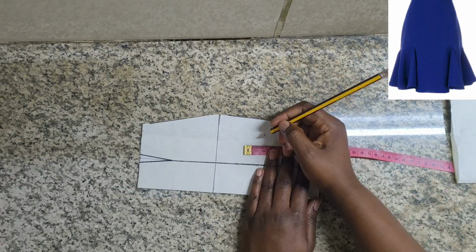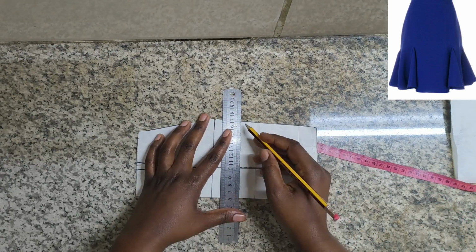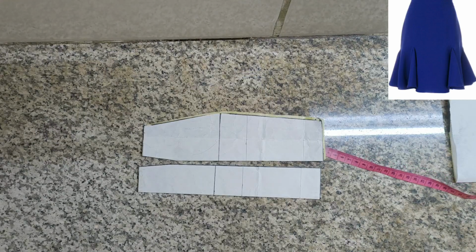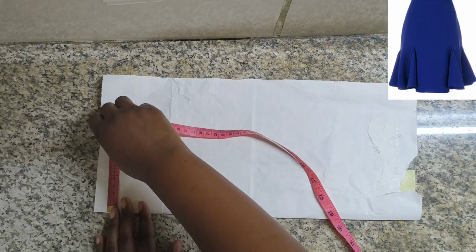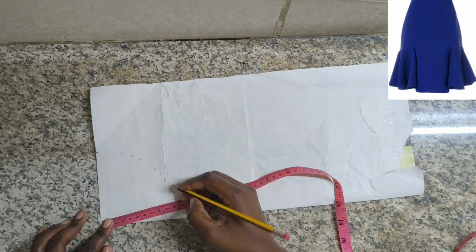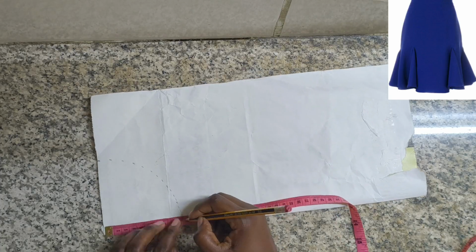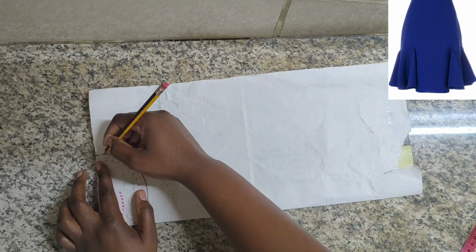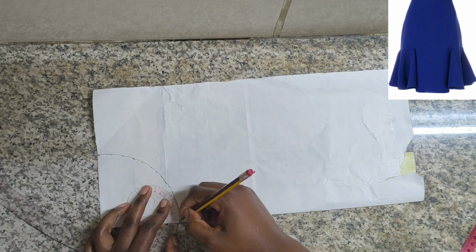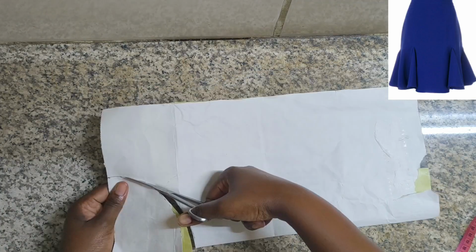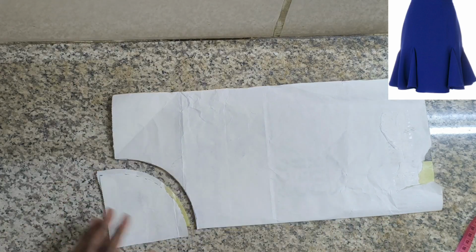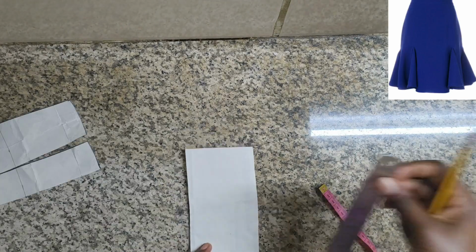So we are going to make the line where we are going to put our godet. So we have measured 10 centimeters to represent 10 inches. Then this is one of the ways. It depends on how big you want that godet to be. So if you want it so big, you can use this method. You just get a paper and cut in circular motion.